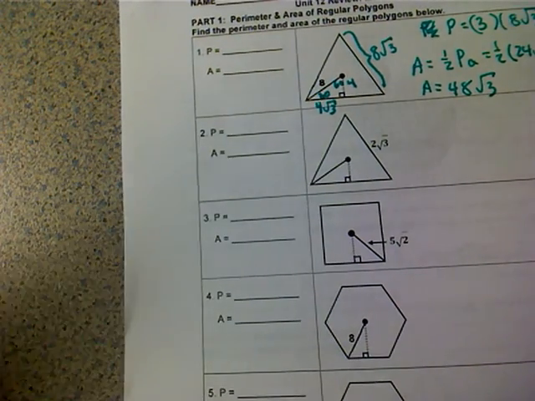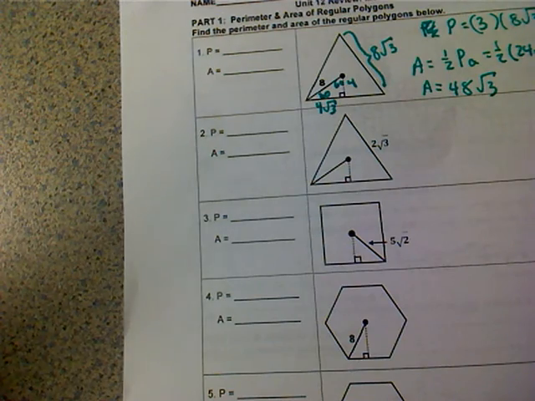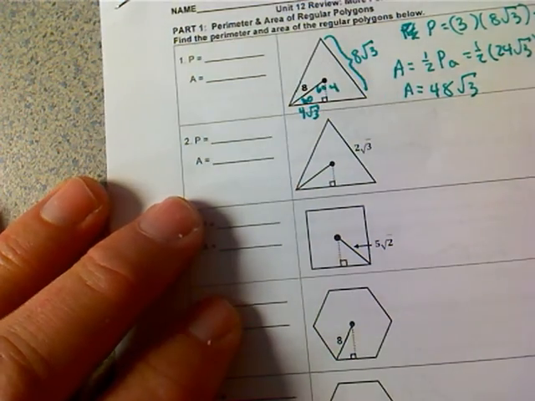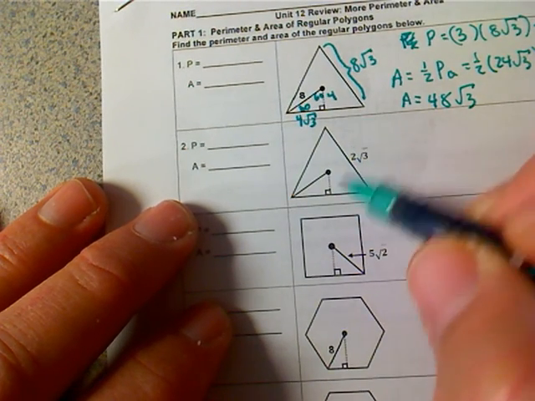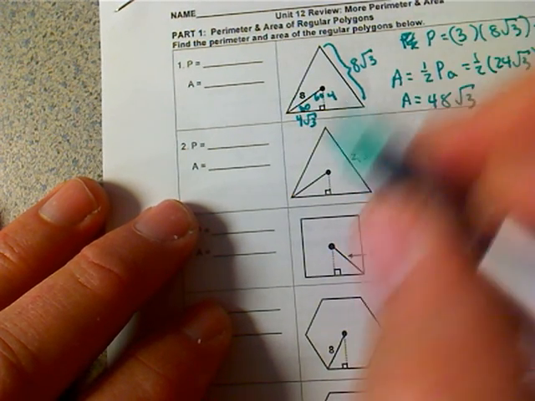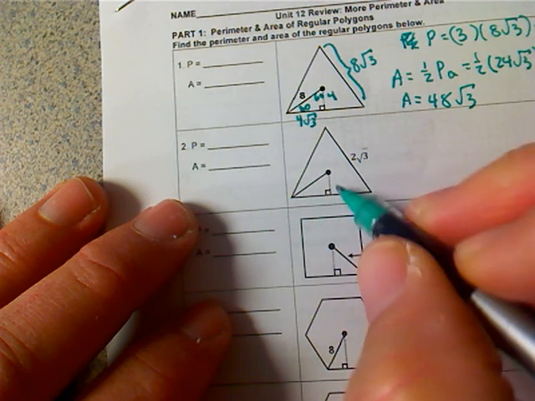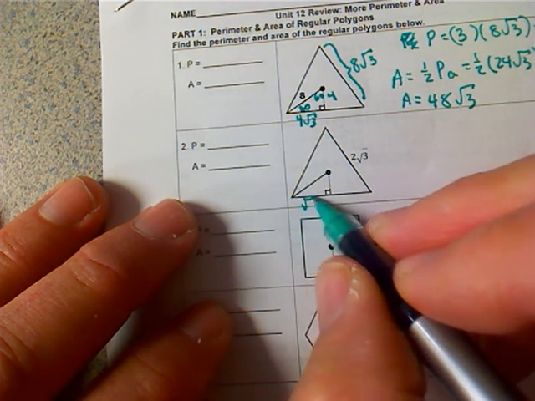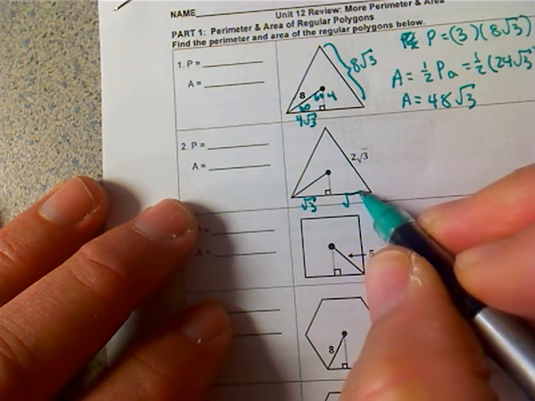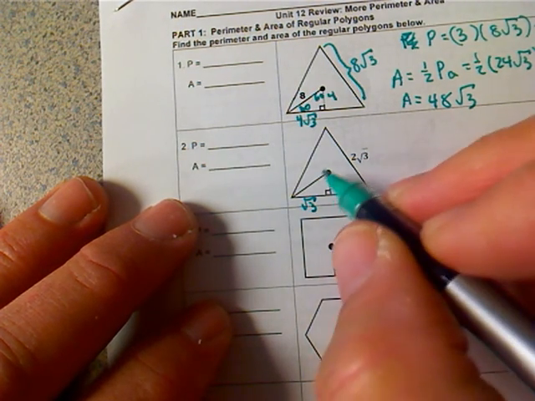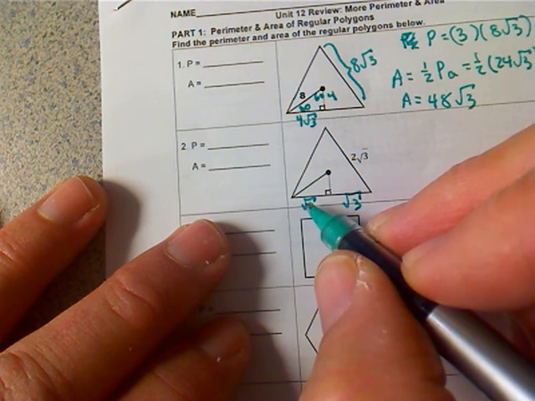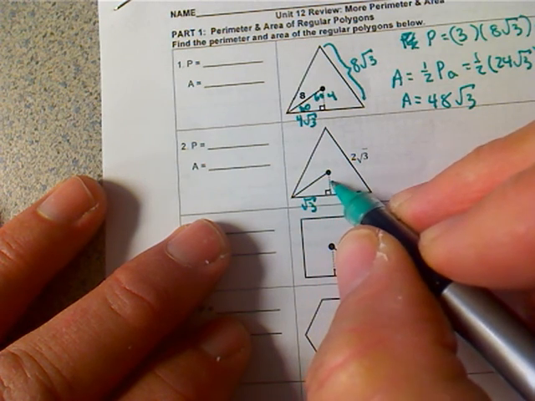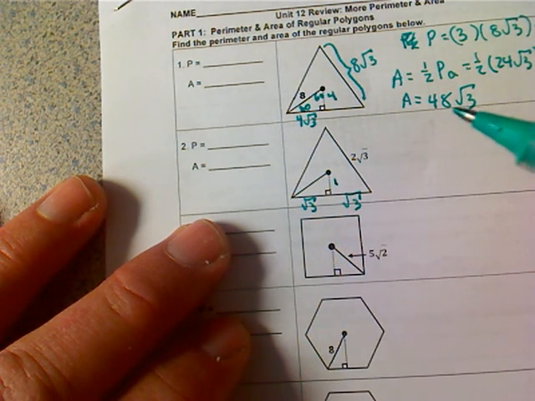Looking at number 2, we again have an equilateral triangle. And this triangle is going to be a 30, 60, 90. I know the whole thing is 2 root 3. So this is root 3 and this is root 3. Well, that's the side opposite 60 is root 3. So the short leg opposite 30, that's going to be 1.